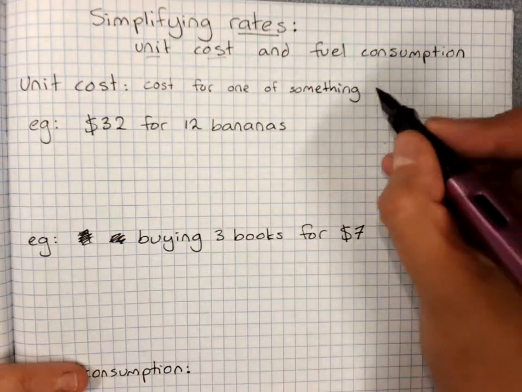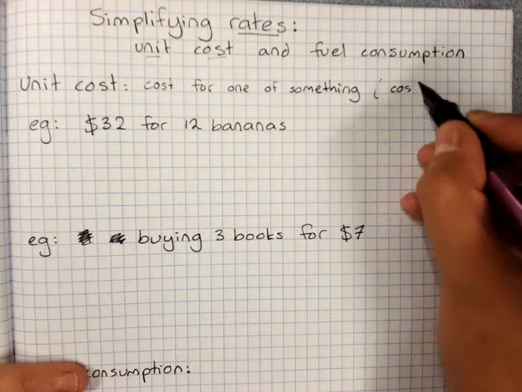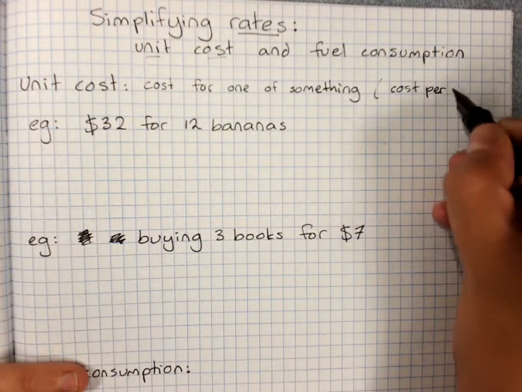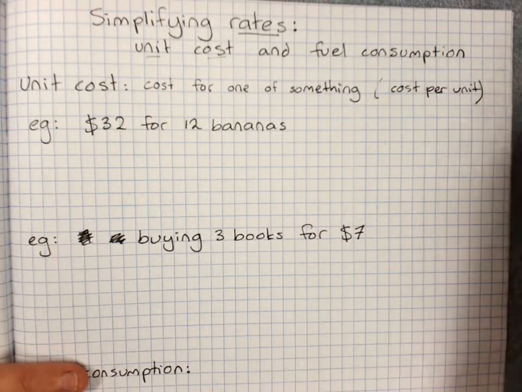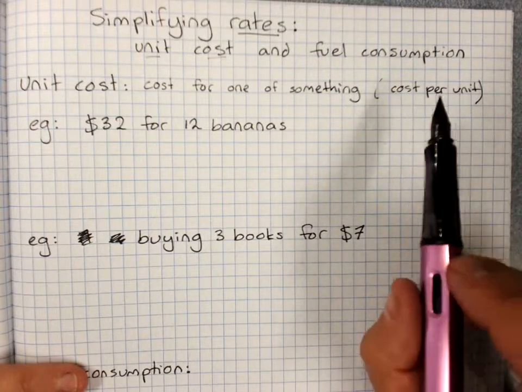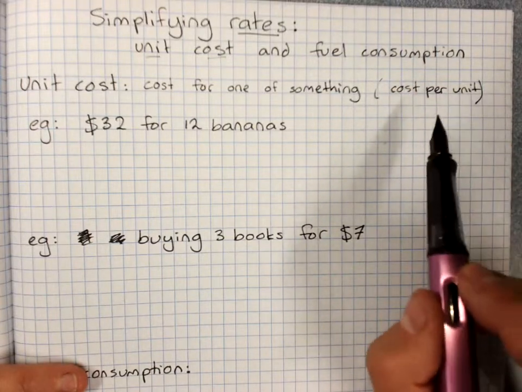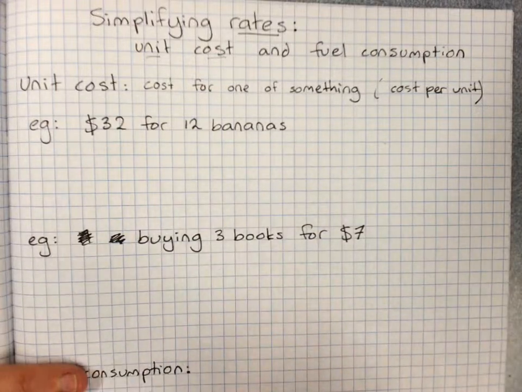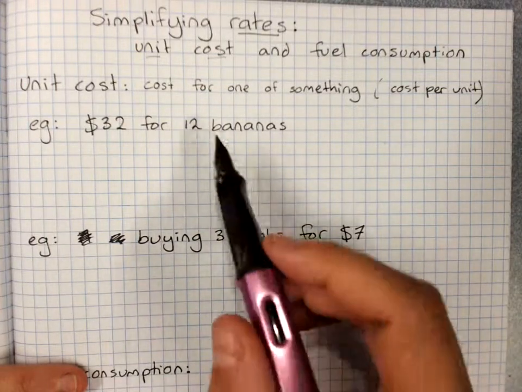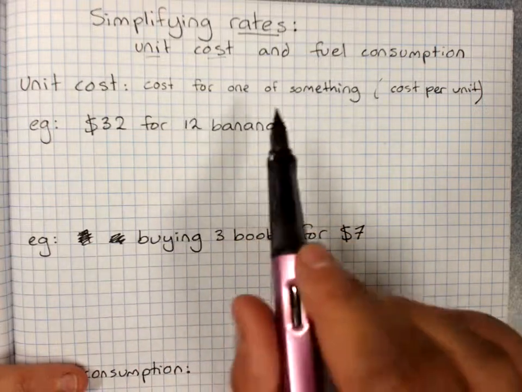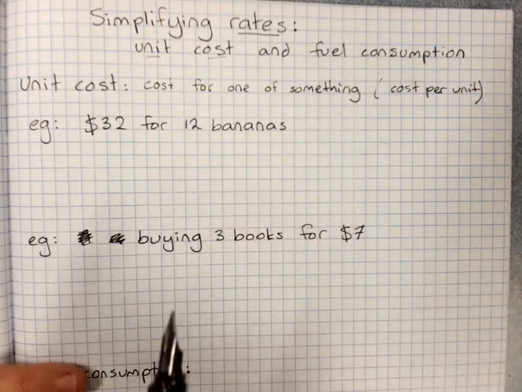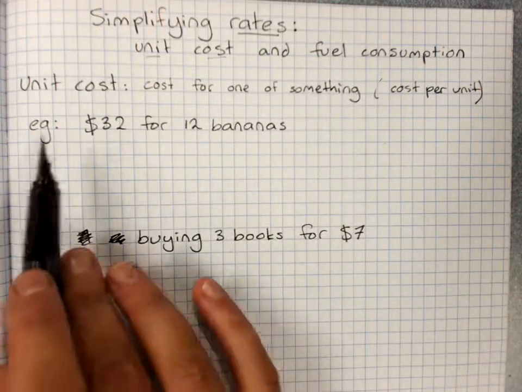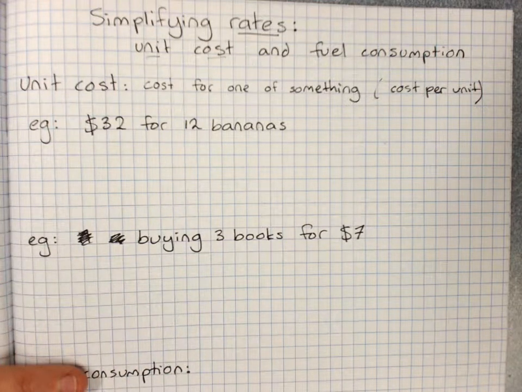Or cost per unit. So that's a rate, a relationship between cost and number of things, and it's really good for comparing the price of anything, really. We can also do cost per week or cost per day, all sorts of things like that. So there's a couple of examples here.